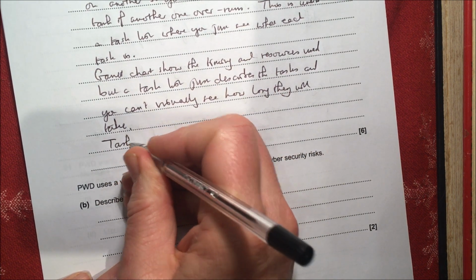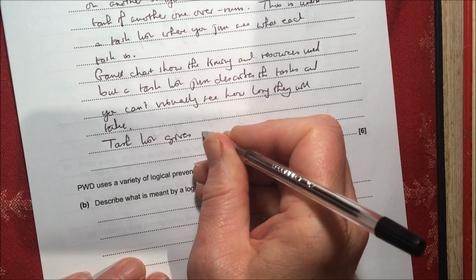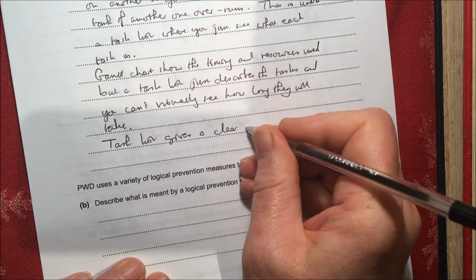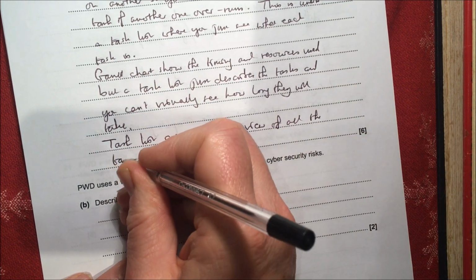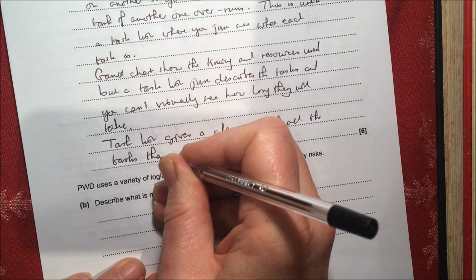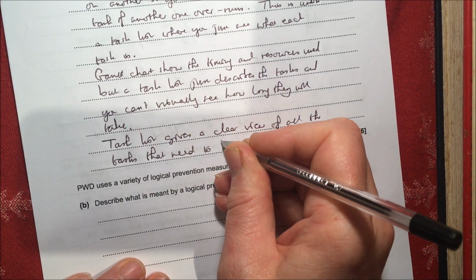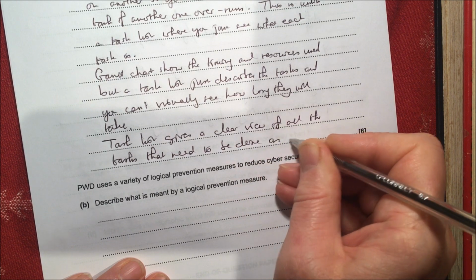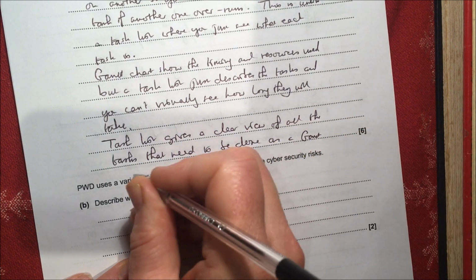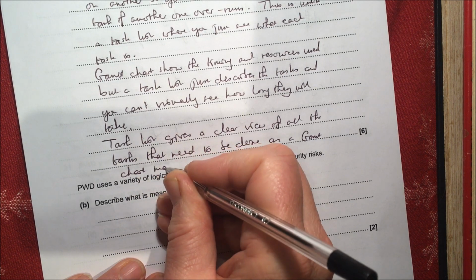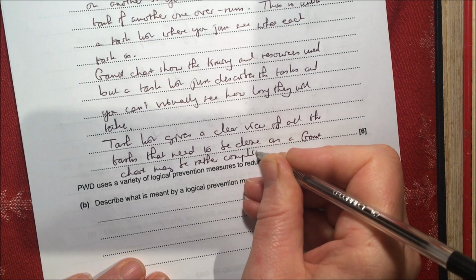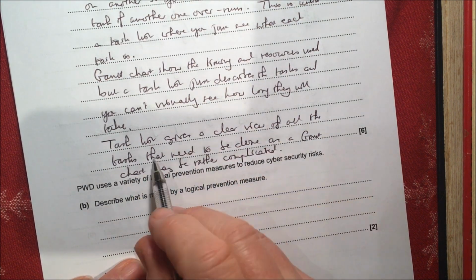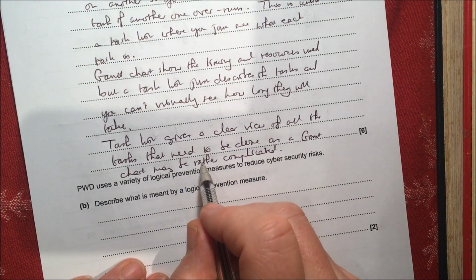So we could say a task list gives a clear view of all the tasks that need to be done, as a Gantt chart may be rather complicated. So again, we've compared them. We've not said that the Gantt chart's the right decision here, but we've said why we think a task list might be a better way of viewing it.